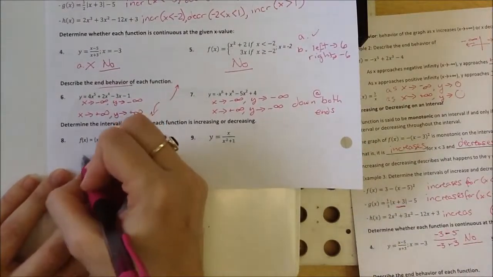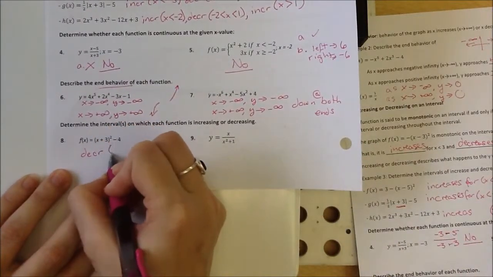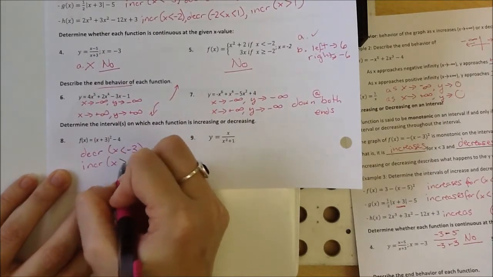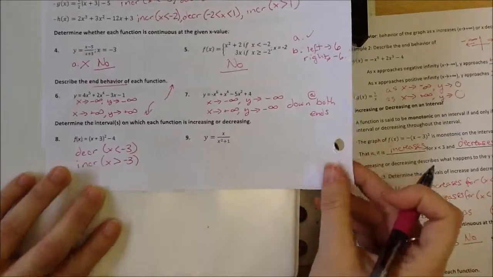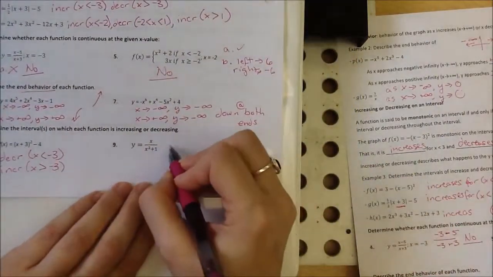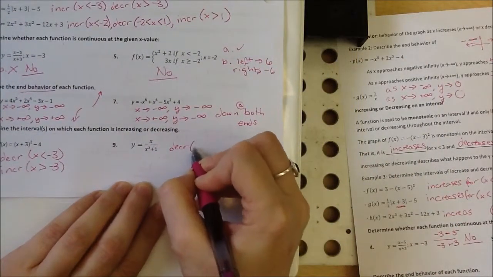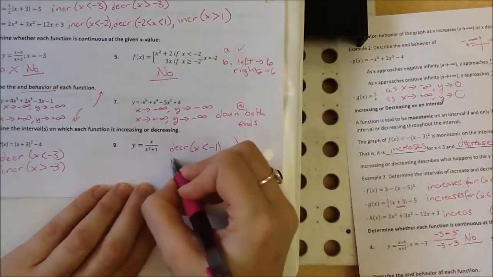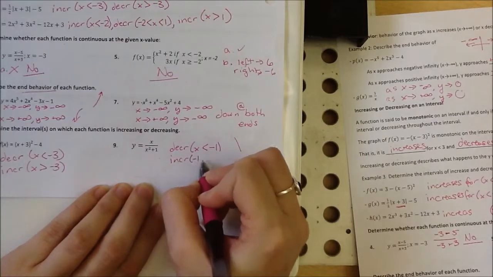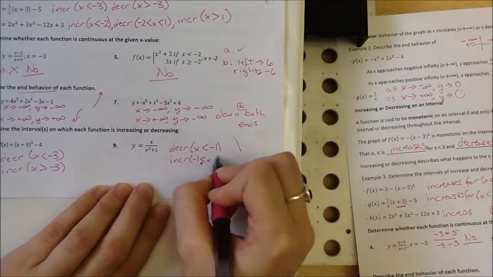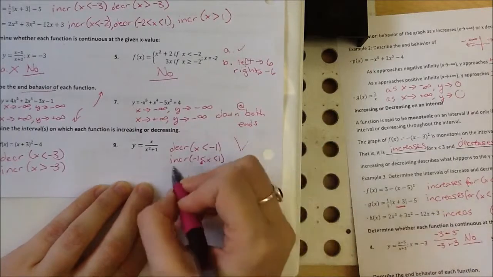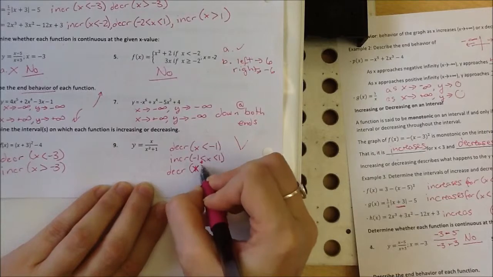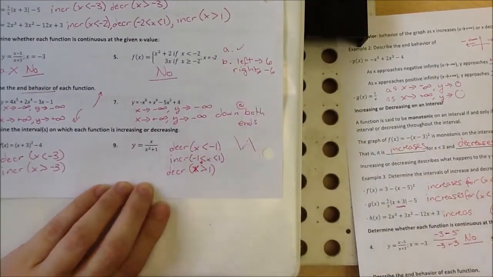Intervals of increase and decrease. This is decreasing for x less than negative 3, increasing for x greater than negative 3. This one is decreasing for values less than negative 1, it's going down, increasing for values between negative 1 and 1, up, and then decreasing again for values greater than 1, down again.